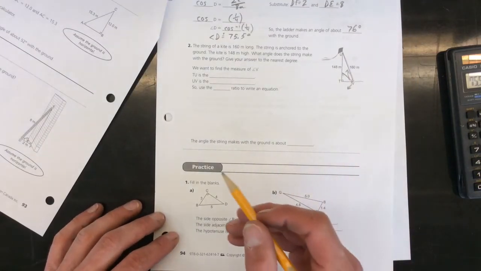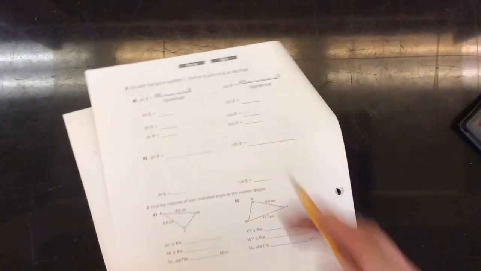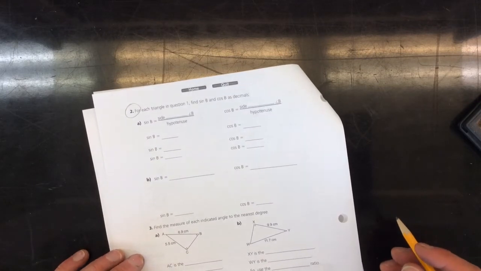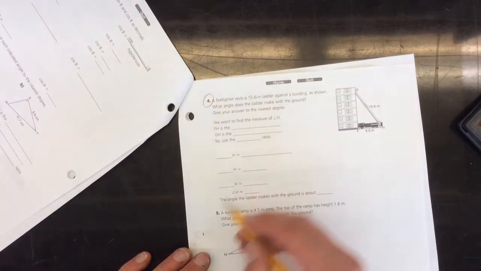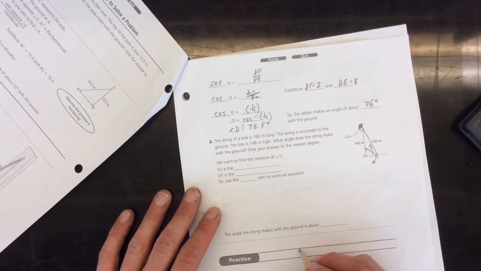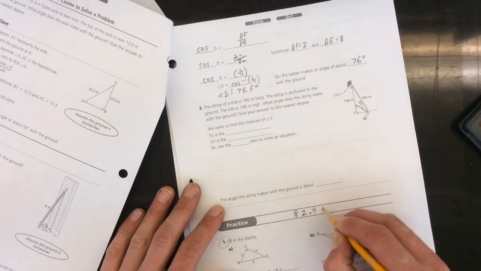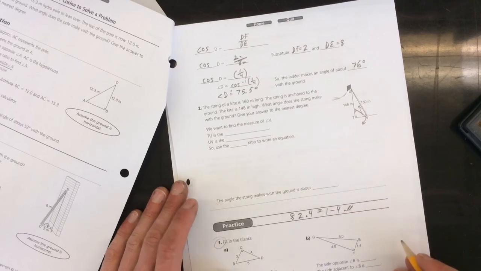I would also like you to do all of number 1. All of number 2. All of number 3. And number 4. You don't have to do number 5. So, your assignment for section 2.4 is numbers 1 through 4, all. Good luck. Let me know if you need help.